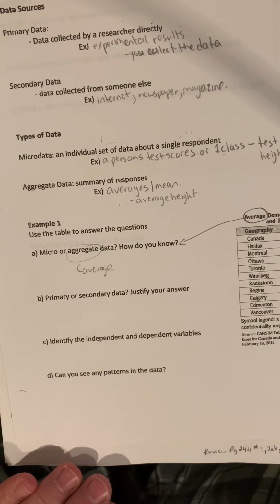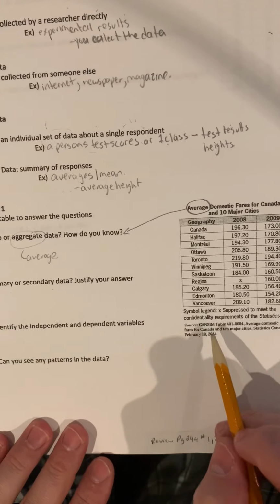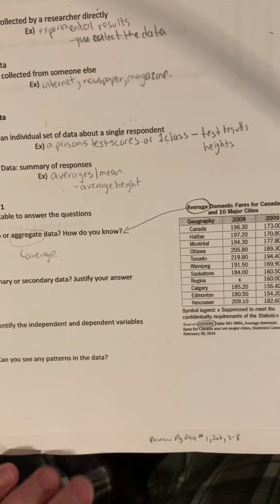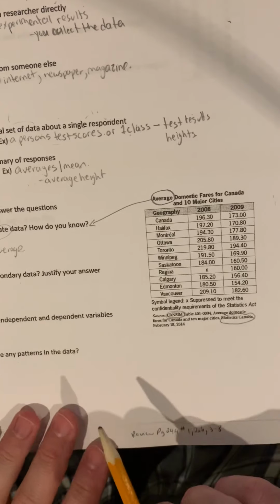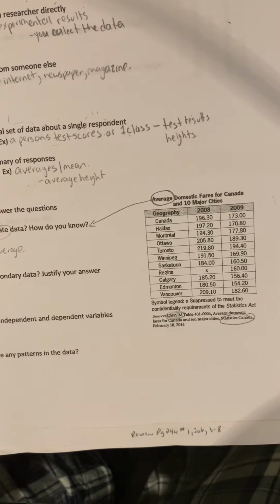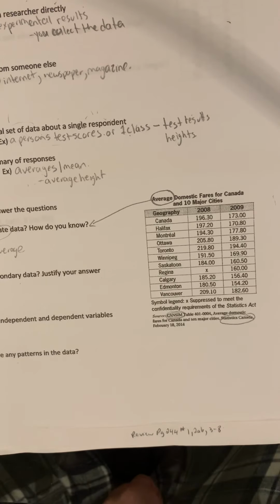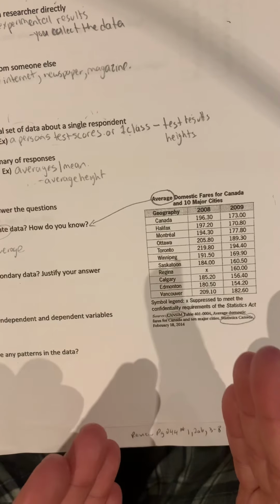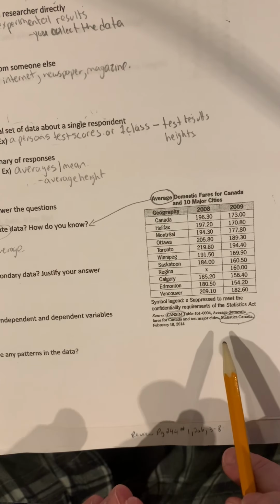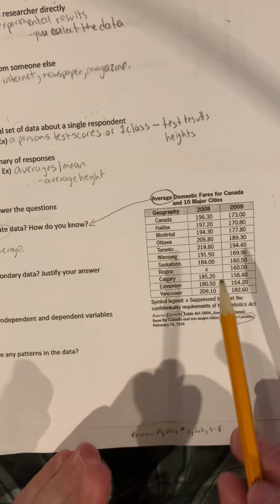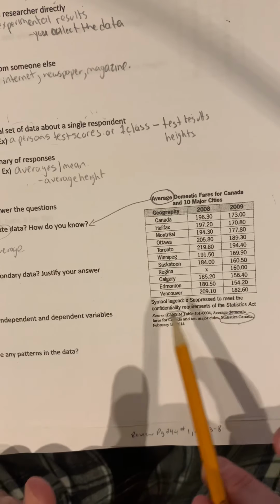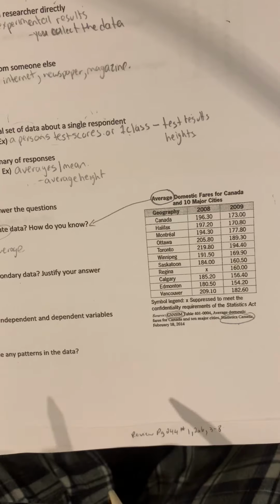Justify your answer. Okay, so over here you'll see that it says CanSim, or Statistics Canada. So anytime you see a table from Statistics Canada, that is primary data. Statistics Canada has stats on so many different things, a crazy amount of stats. And they go out and count and get all the information themselves. So the chart itself from Stats Canada is primary. But if I were to use this information in something like I am now, then this is secondary.